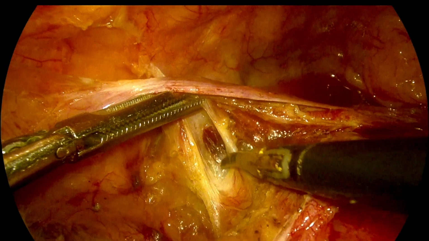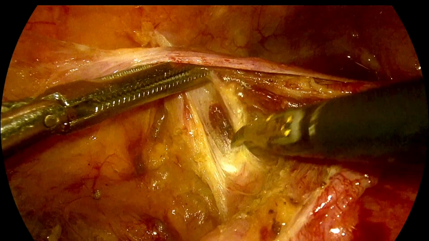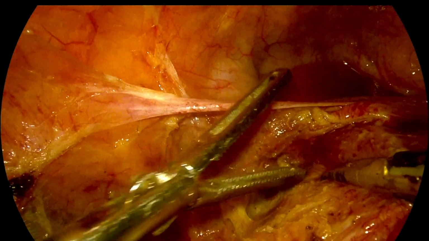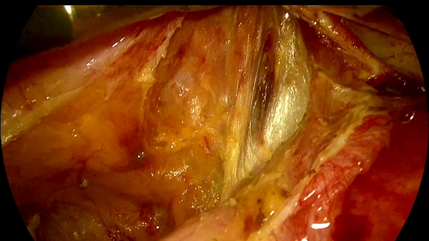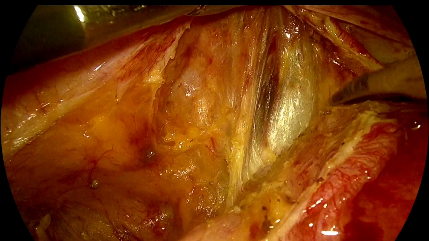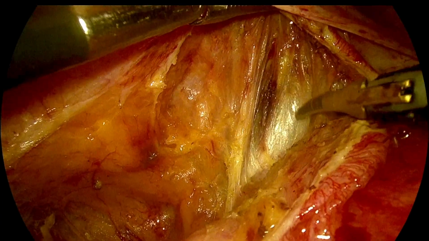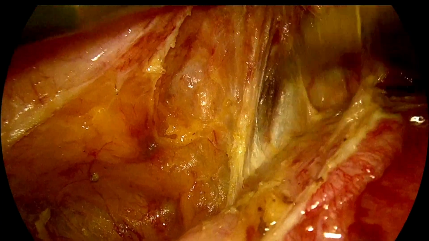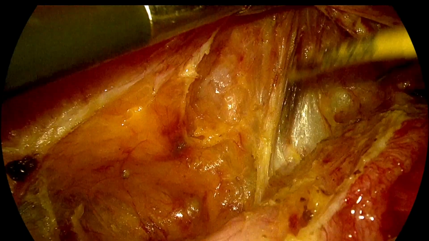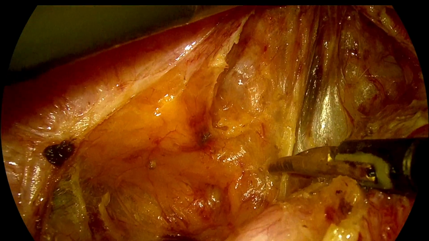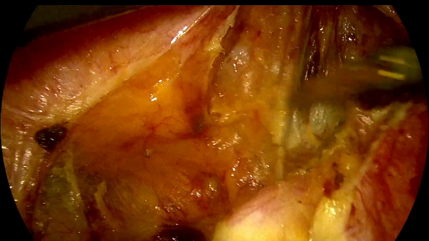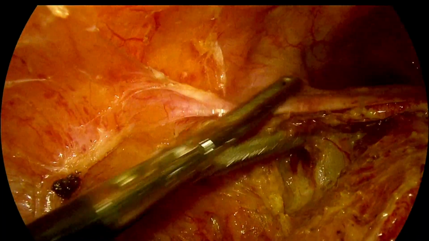You can see, this loose cellular tissue is also fibrotic. It's not giving away very easily. It needs to be divided, and then only can it be separated. So these are all thick bands of tissue that are fibrosed.